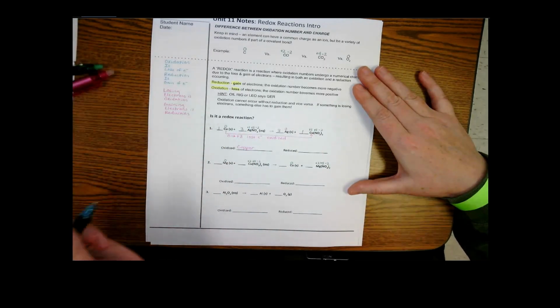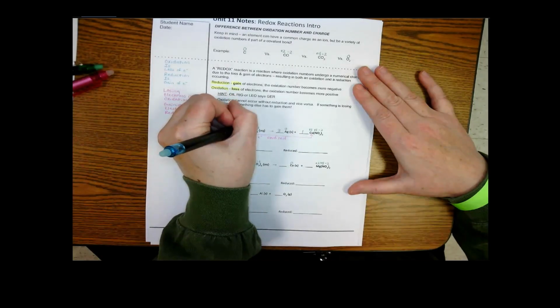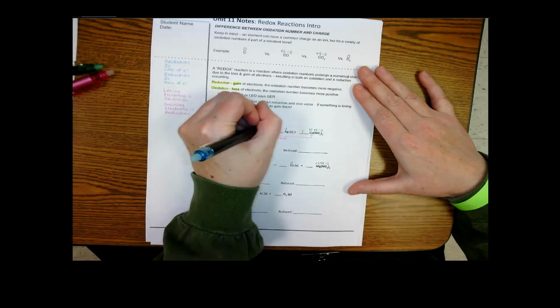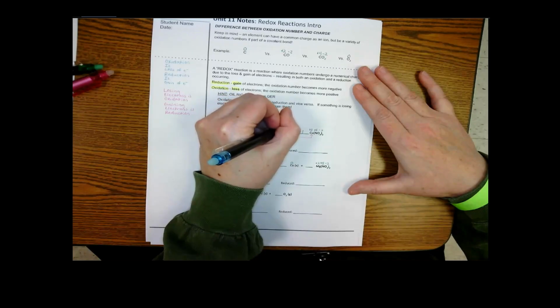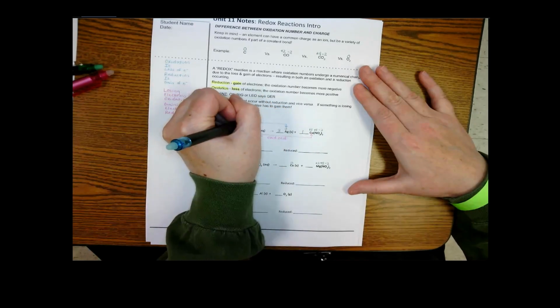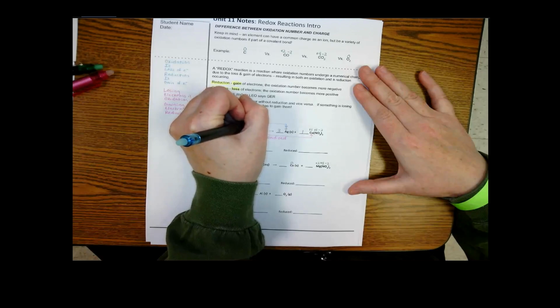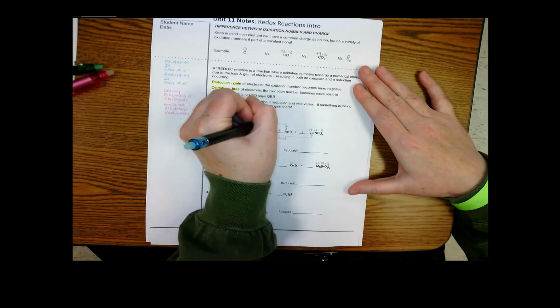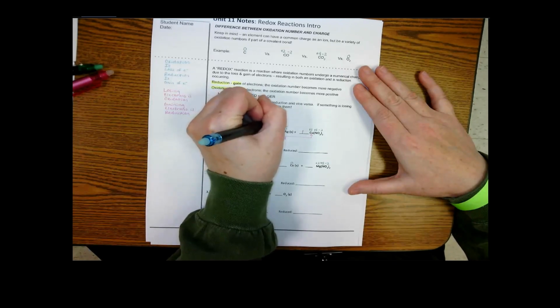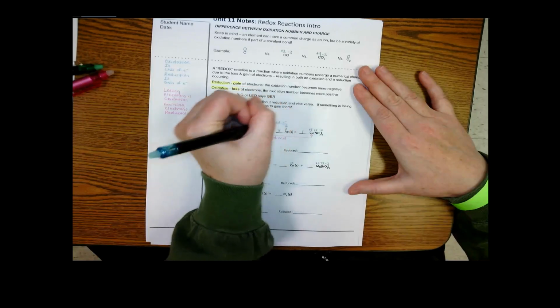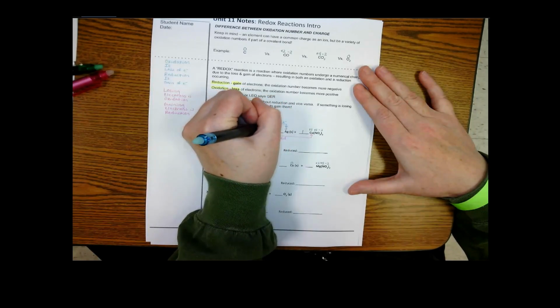Then, if we look at silver, silver started +1 and then became 0. It's getting more negative, so it's gained electrons, which means it was reduced.